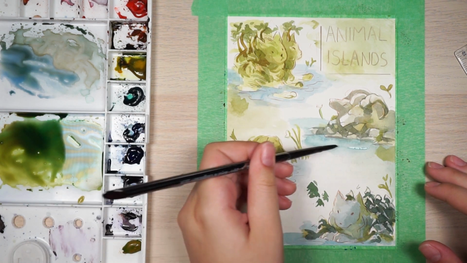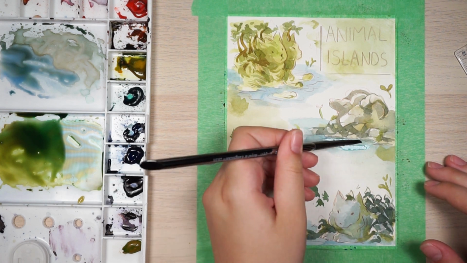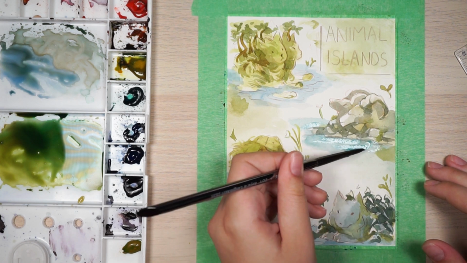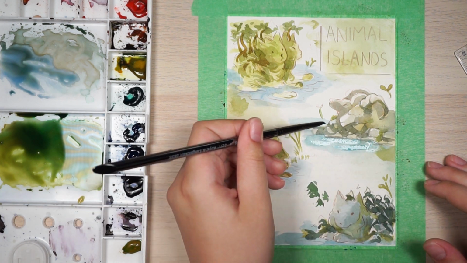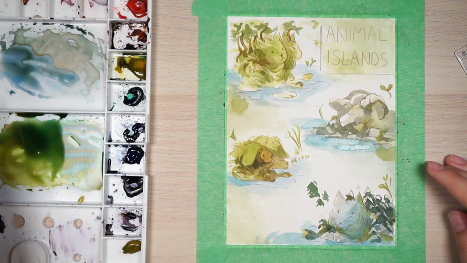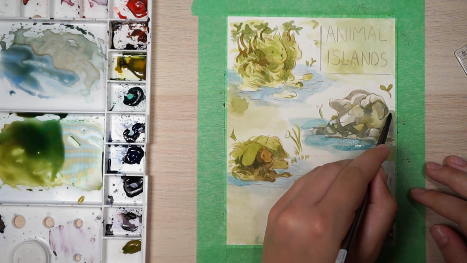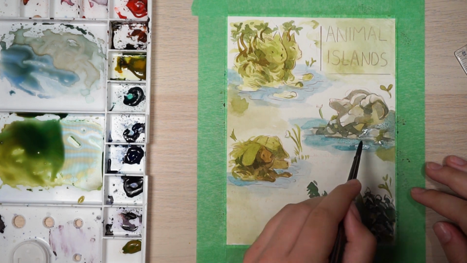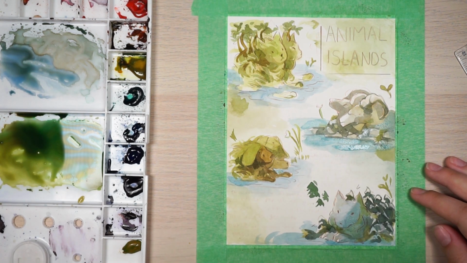Need some water texture, so I had to dry that first to get the wet on dry. Just loving the way this blue is overlaying over some of these. Trying to incorporate it up into some of the islands.